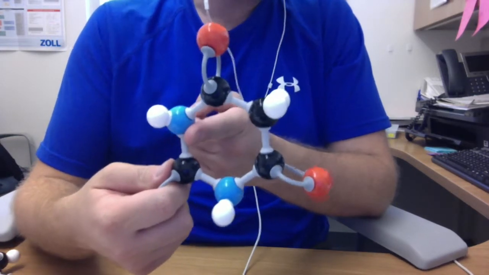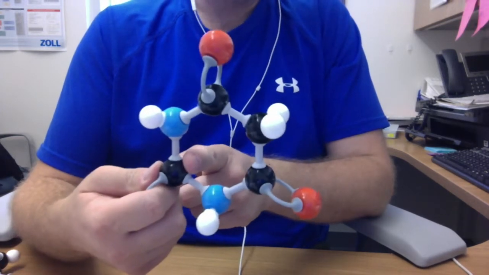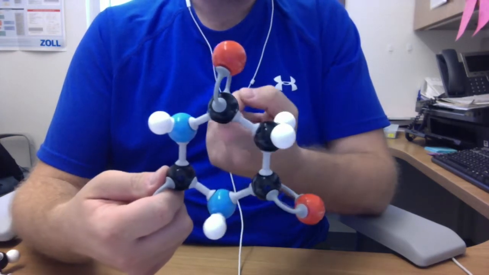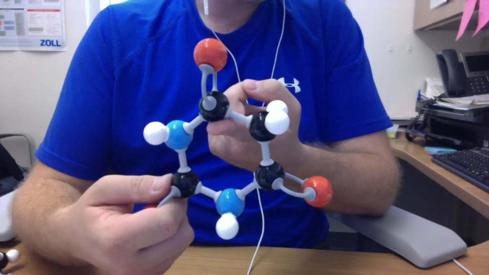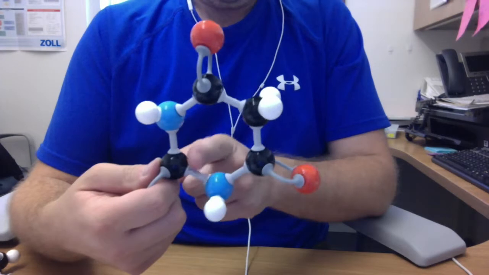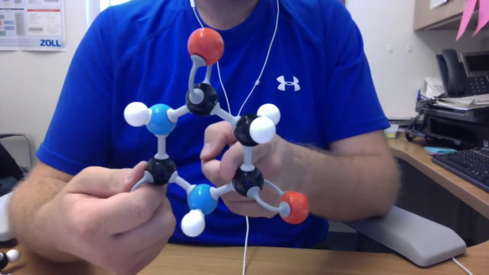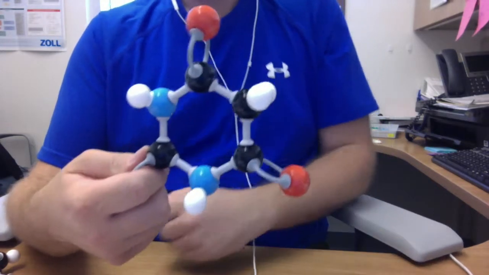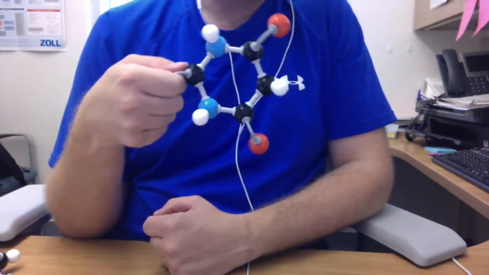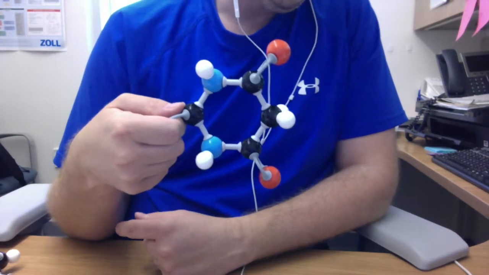So this is my number 1. This is number 2 right here that I'm holding on to. This is number 3. This is number 4. This is number 5, and this up here is number 6. So what do we have? We have a carbon double bonded to an oxygen at 2, a carbon at 4, and a carbon at 6. So that's just something to know there. Here I have my molecule of barbituric acid, or malonyl urea.